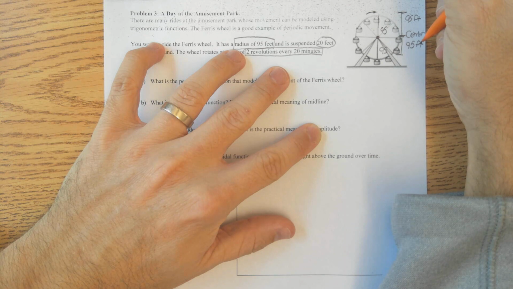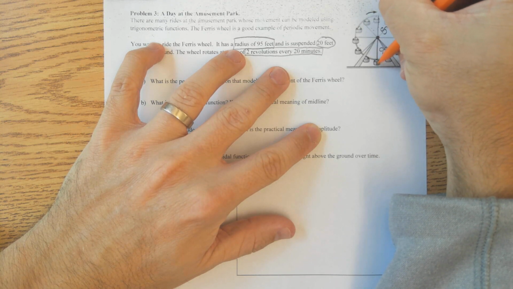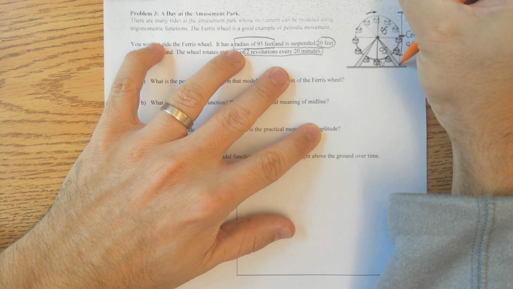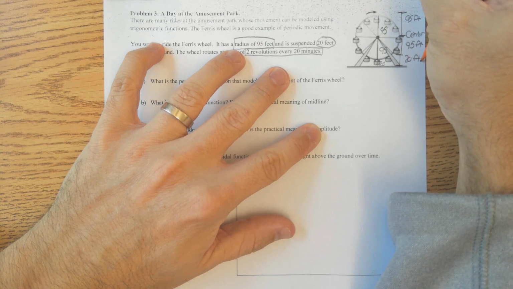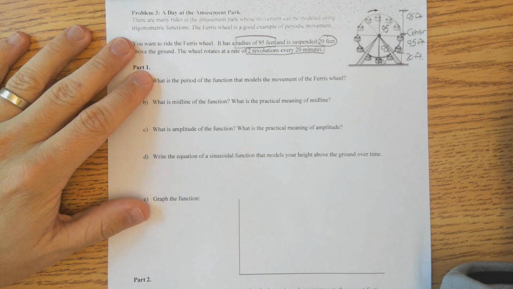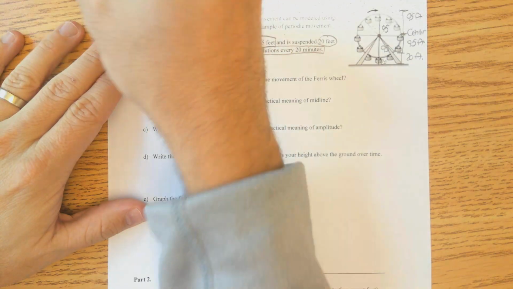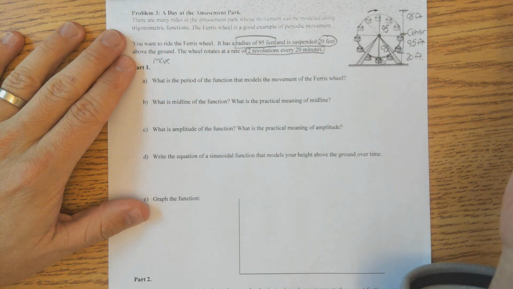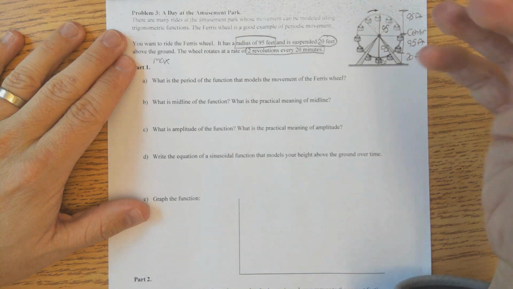And then from the bottom, what does it say? It's hanging 20 feet off the ground. And so from the bottom of the Ferris wheel to the ground is 20 feet. So what that means is that I can actually calculate the max height. Right now we don't have a graph in front of us, and this is where it gets difficult, because you have to really think about this stuff.